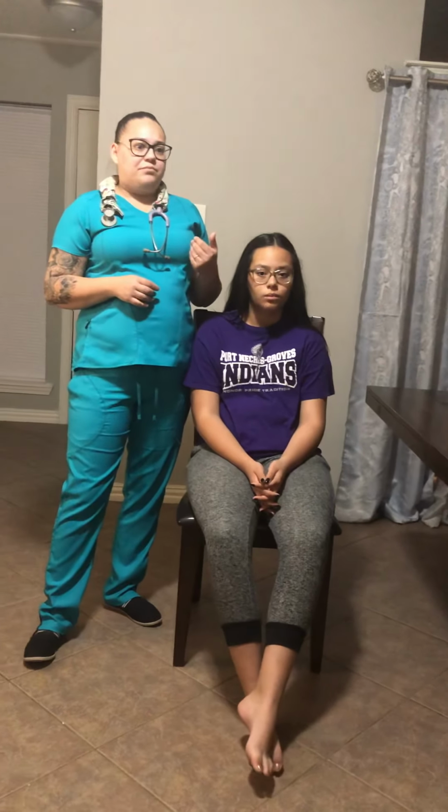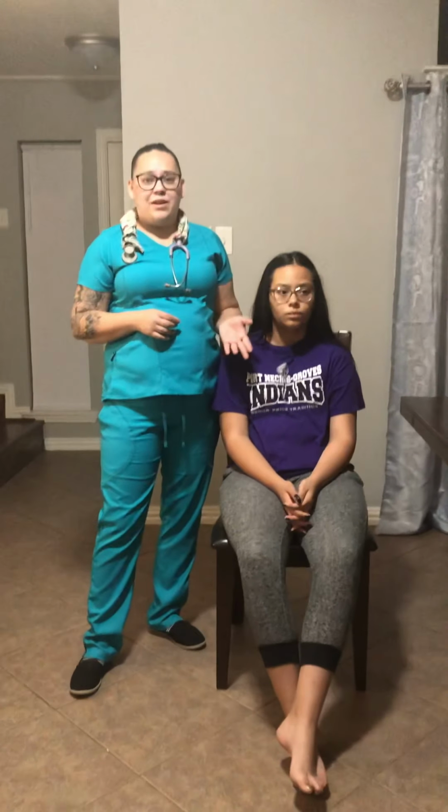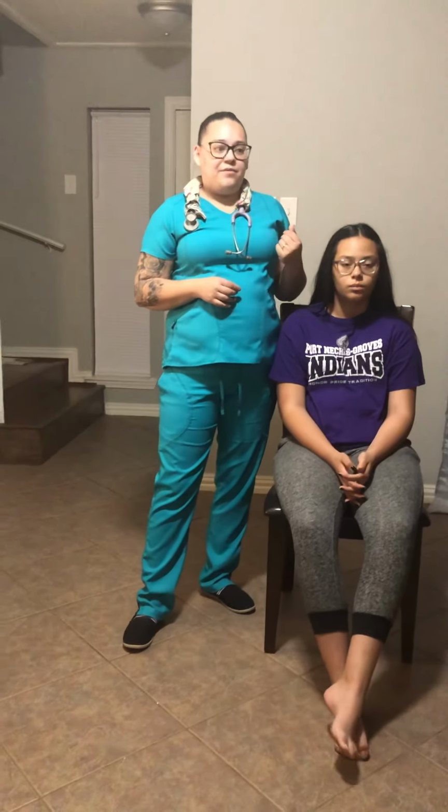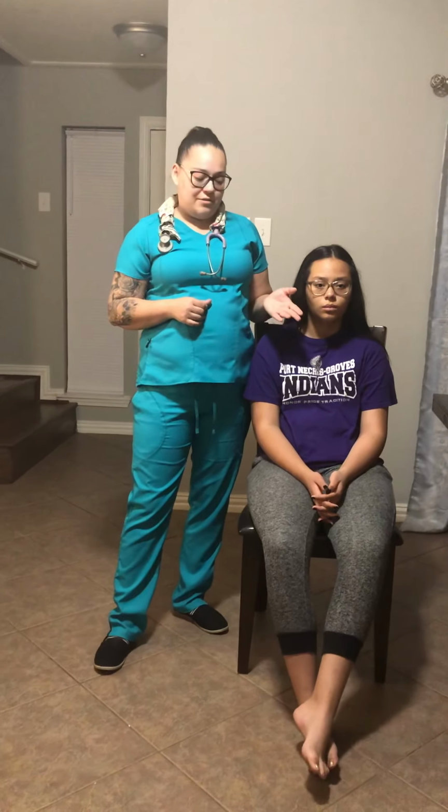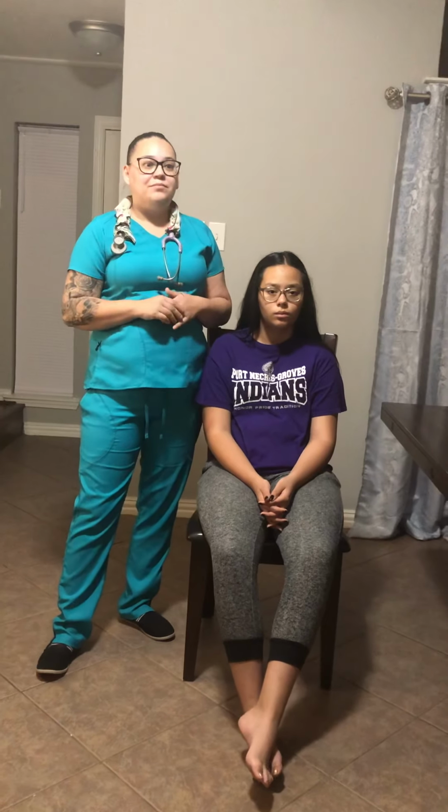So everything seems normal. No masses. I didn't feel any masses noted on her when I was feeling for the temperature. I didn't feel any abnormal findings on her while I was palpating.